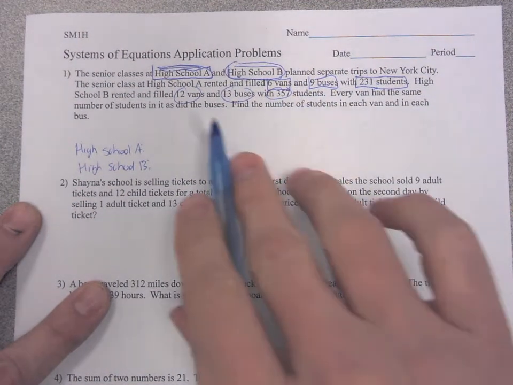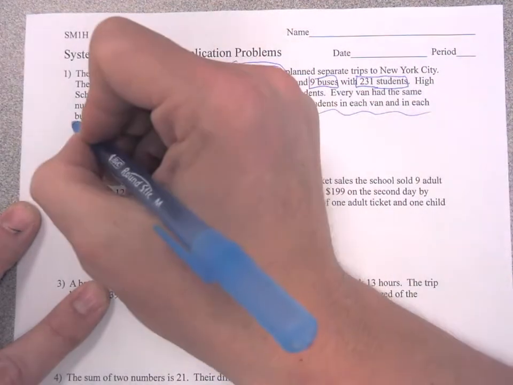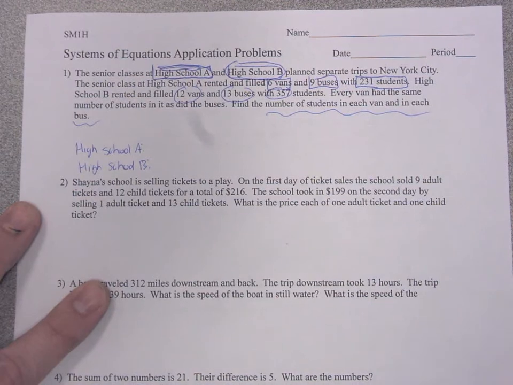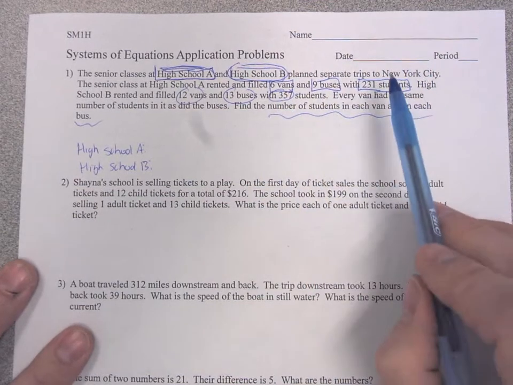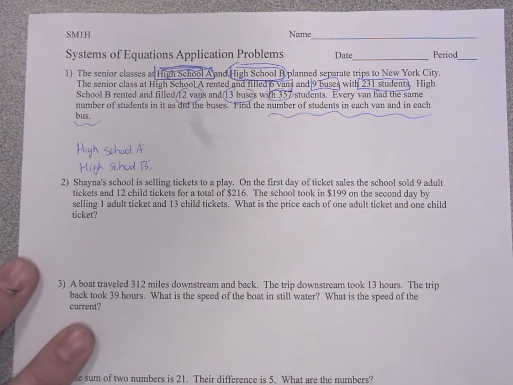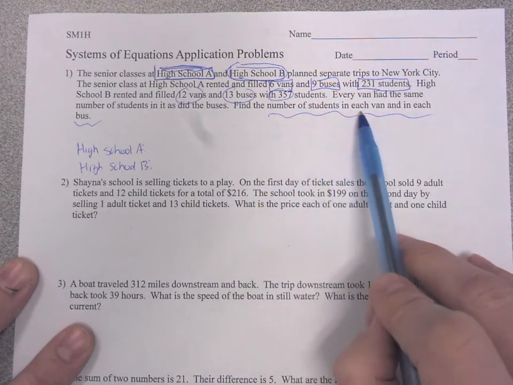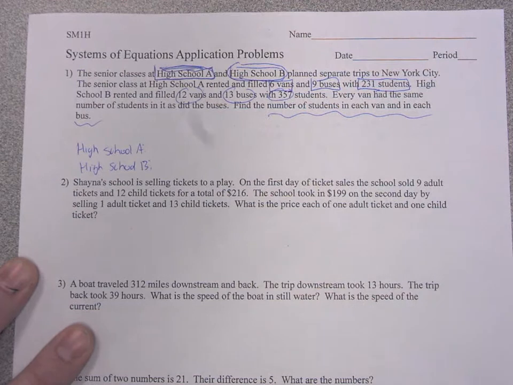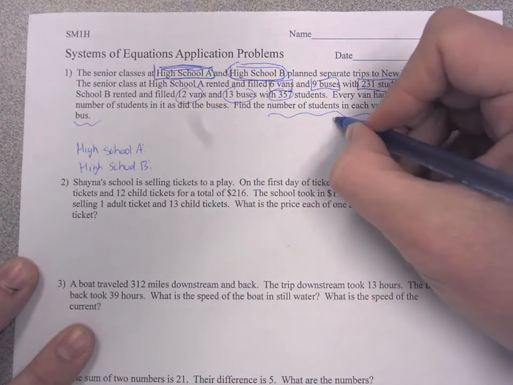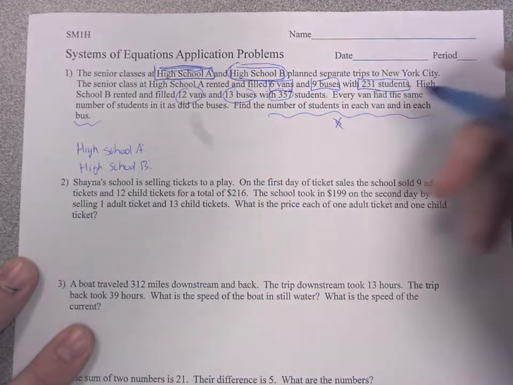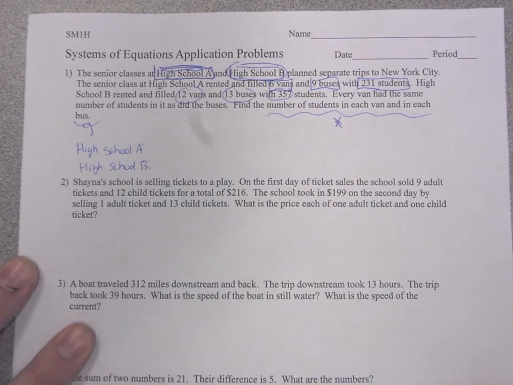The last thing I'm going to read here is that I need to find the number of students in each van and in each bus. So I have quantities, which are amounts of things: amounts of vans, students, and buses. I also have unknown quantities, the amount of students in each van and in each bus. For each unknown quantity, I want a variable. So the number of students in each van, we'll call X, and the number of students in each bus, we'll call Y. Now we can put all the pieces together.